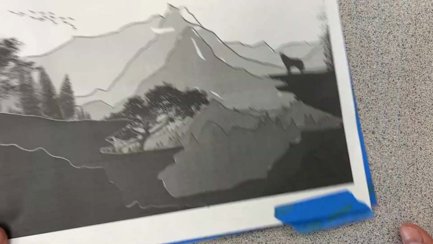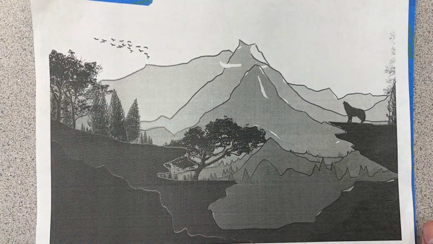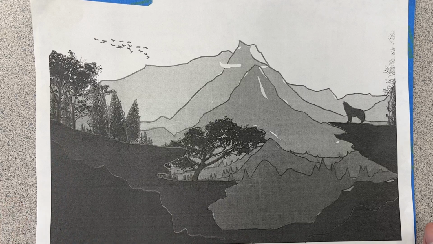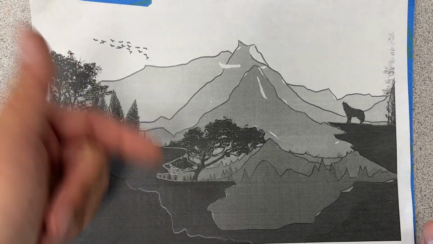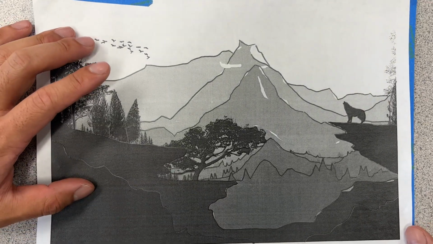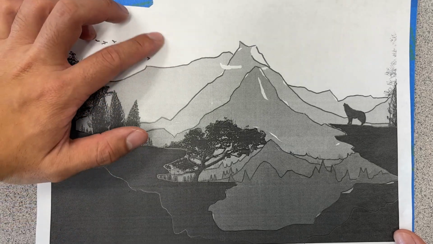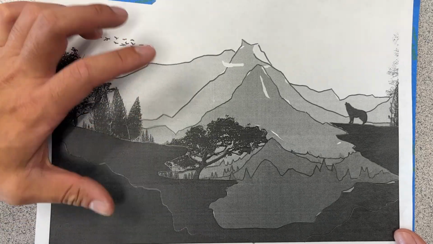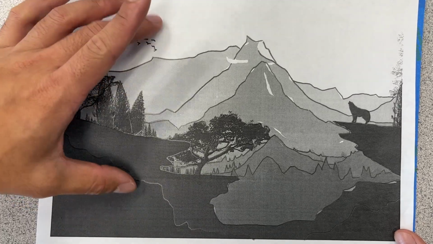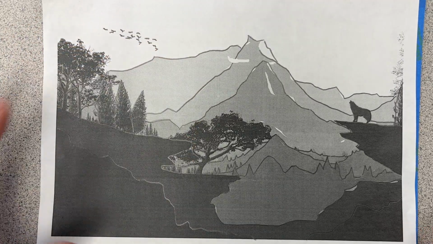We're going to be practicing how to create different values using this vector landscape. Value is how dark or light something is relative to other parts of the image. For example, this part right here has a very dark value, whereas this area in the sky has a light value. So we have black and then we have white. Those are the two extremes. And in between those two, we have an infinite number of options to choose from when it comes to values.